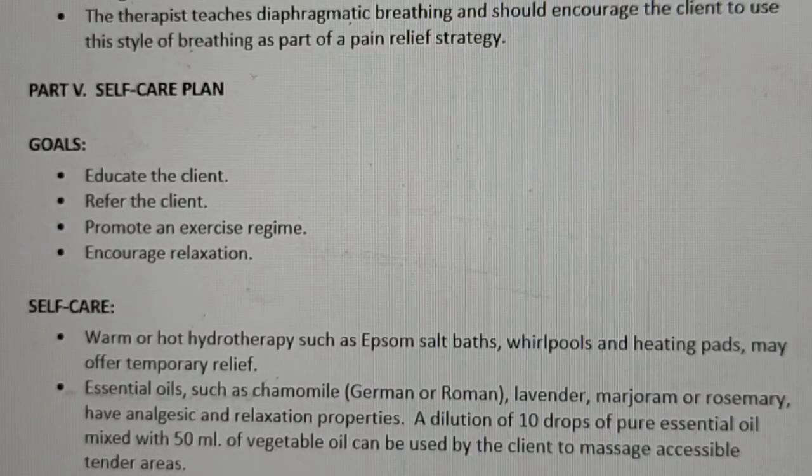Let's move on to part 5 of the treatment plan, which is the self-care plan. Now we have goals. It's to educate the client. So you're gonna teach your client what the client needs to do at home. Okay, for remedial exercises, or you can teach a client strengthening exercises or stretching exercises, and you're gonna refer the client, if there's a need, to other practitioners, such as a physiotherapist or a chiropractor, or to the family physician.